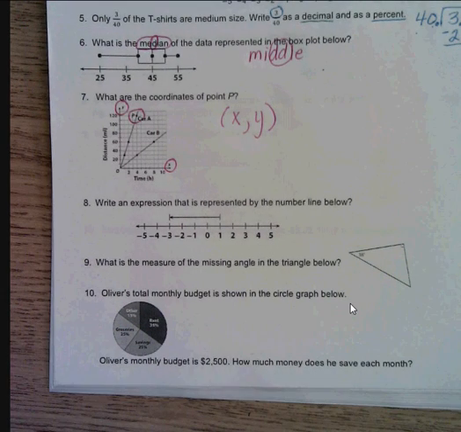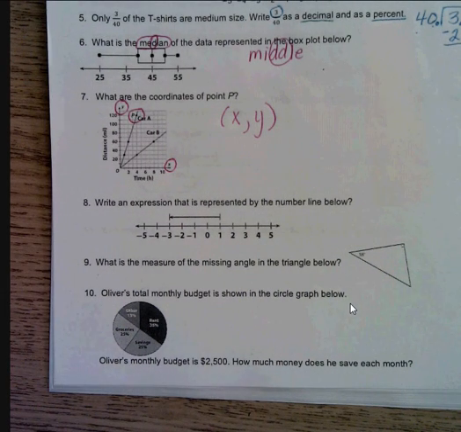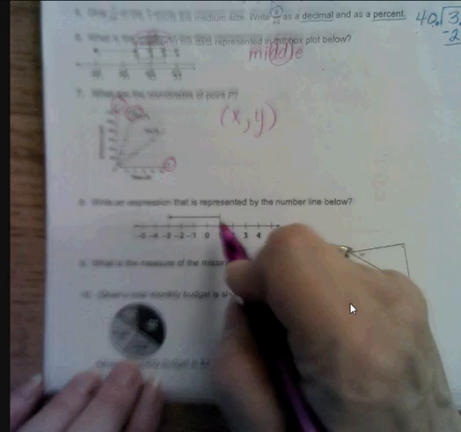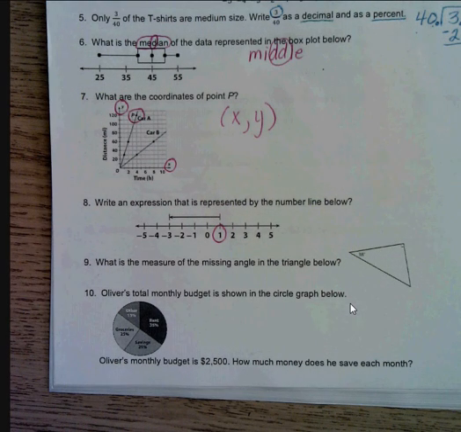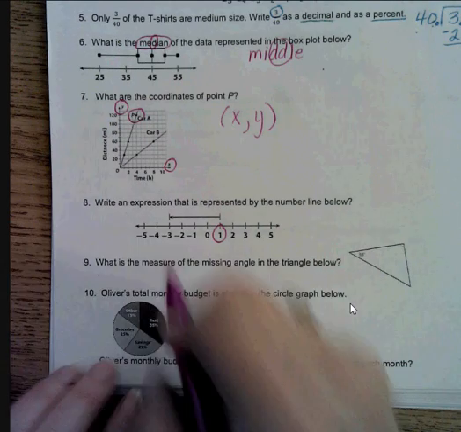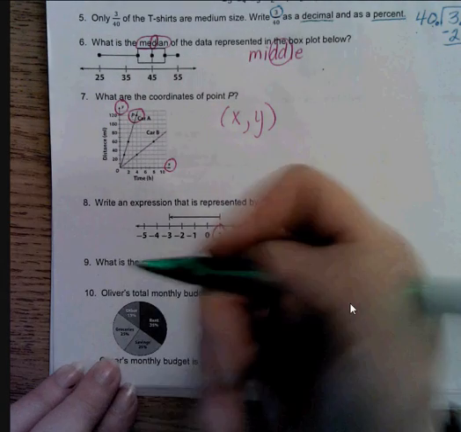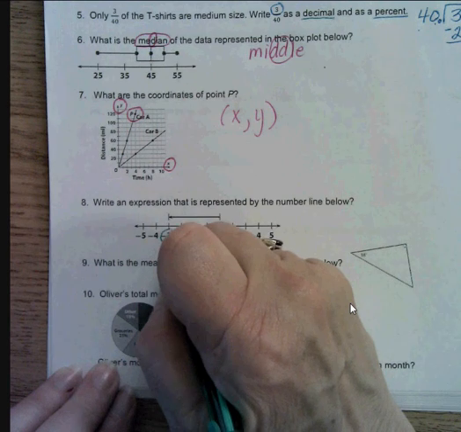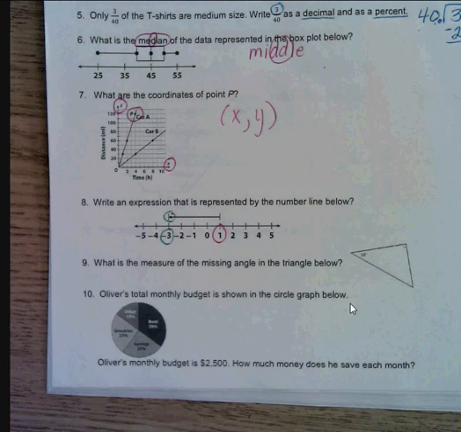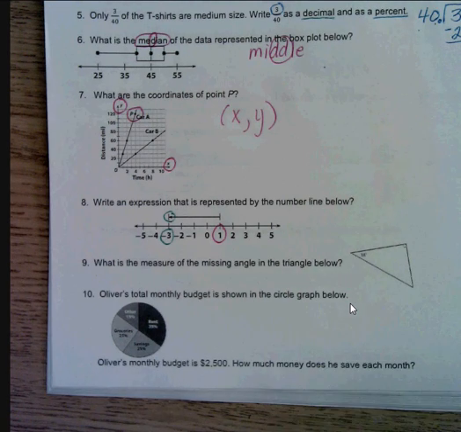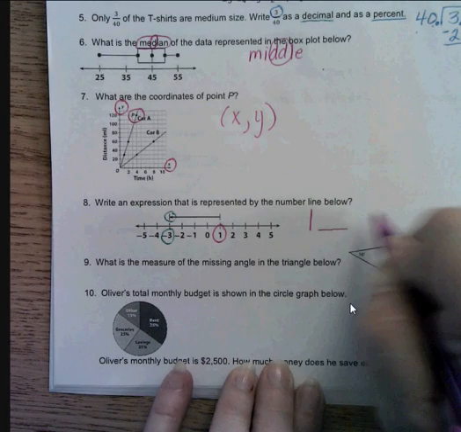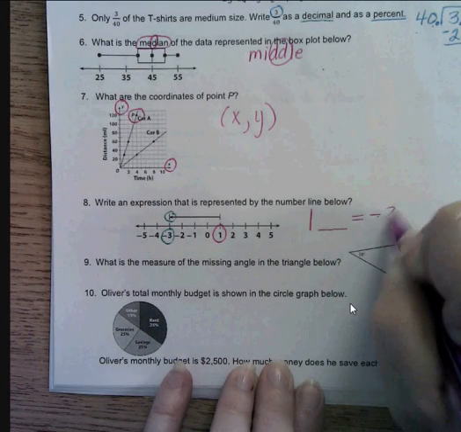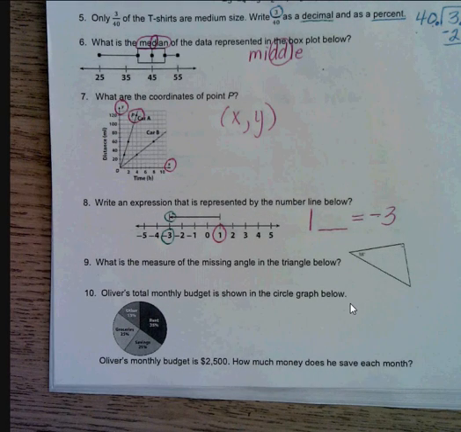Number 8. Write an expression that is represented by the number line below. So the first thing you do is figure out where you are starting. You're starting at +1 on the number line. Okay? And then where do you end up? You end up, because you see the direction of the arrow is going to the left, at -3. So if you start with 1, what do I have to do to end up at -3? All right, let's see if you can figure out that problem.